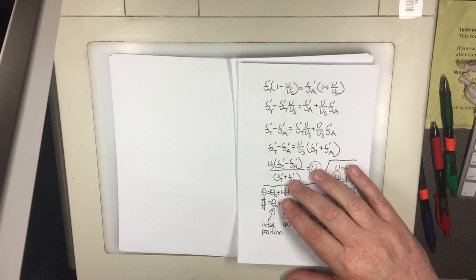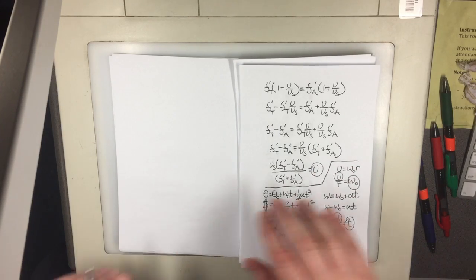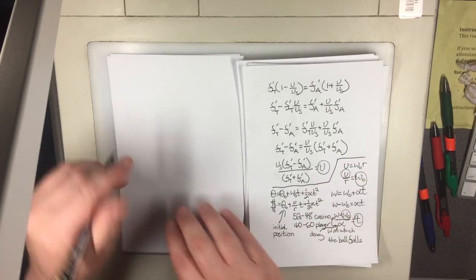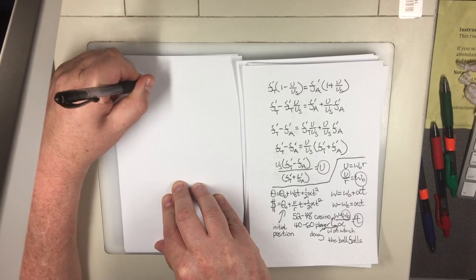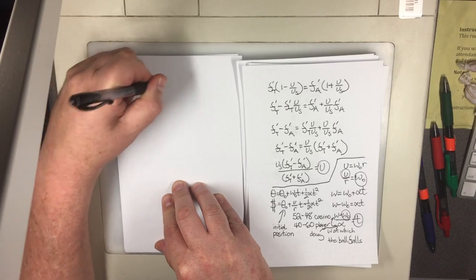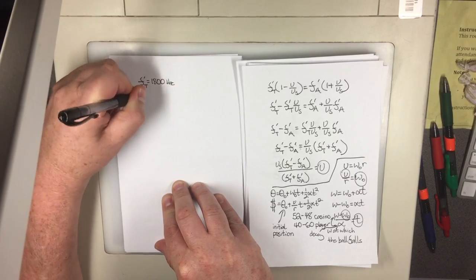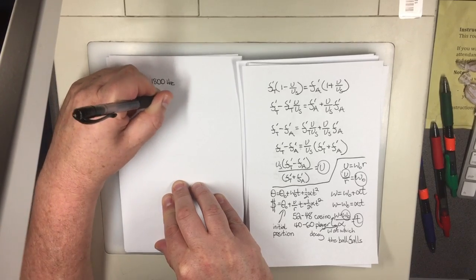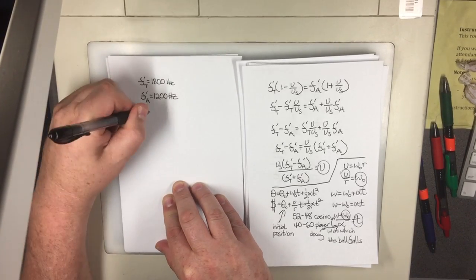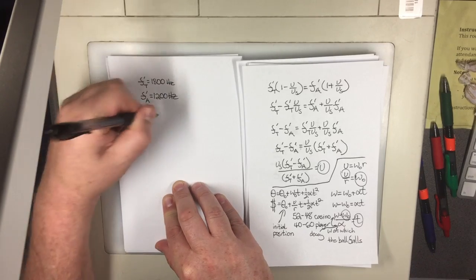Let's say, for an example, in the Darrow motorcycle, this will be the last thing. In the Darrow motorcycle, you hear the frequency towards is 1800 hertz, and the frequency away is 1200 hertz. This dude may be going really fast. What is the velocity of Darrow?